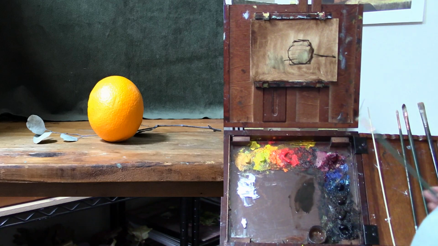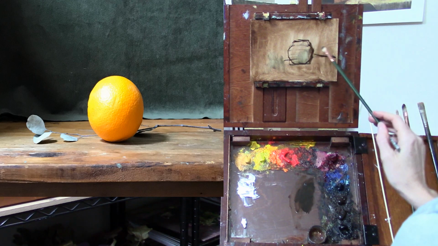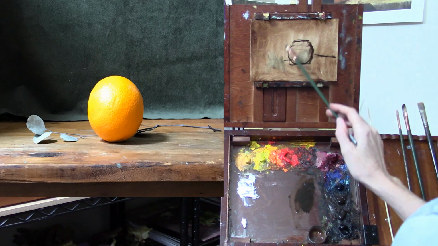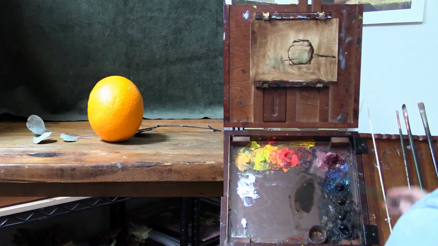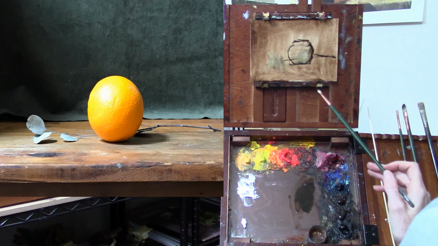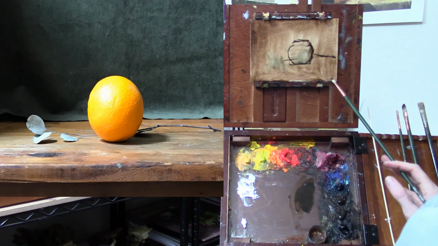So we'll just start first with this simple spherical-like shape, and you could probably tell already that I don't like to start out just drawing a continuous circle, because even this sphere of the orange is not like a perfectly round man-made rubber ball.